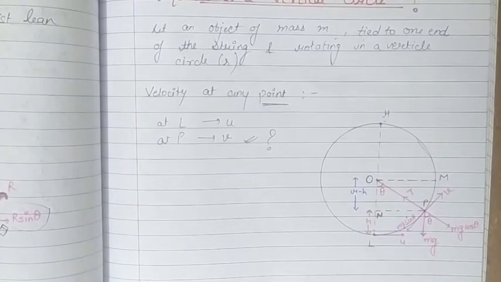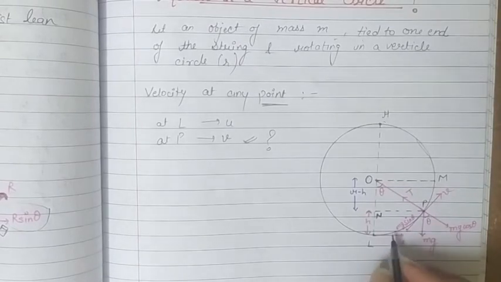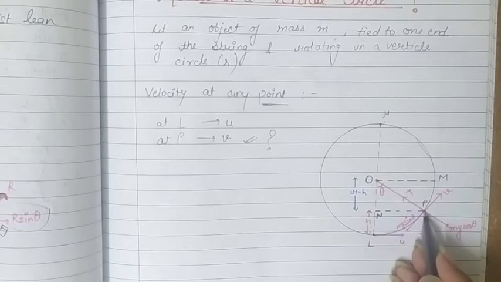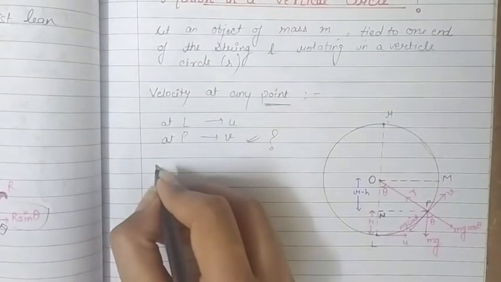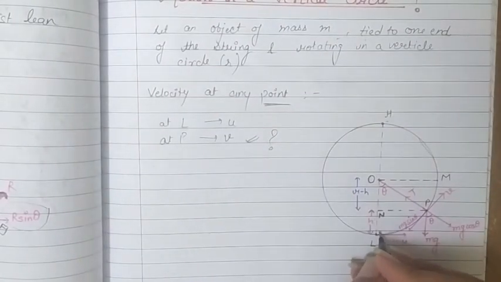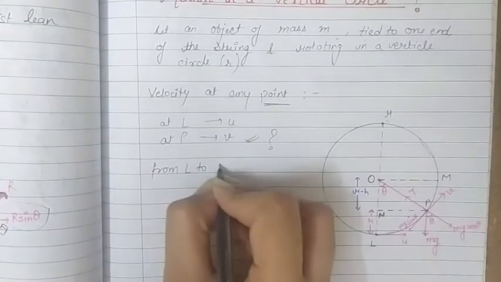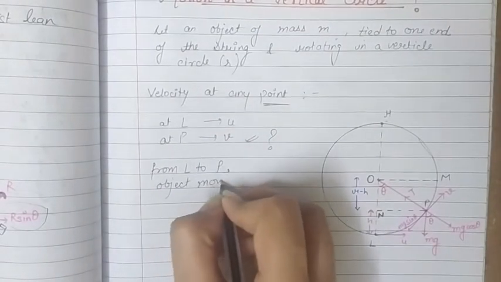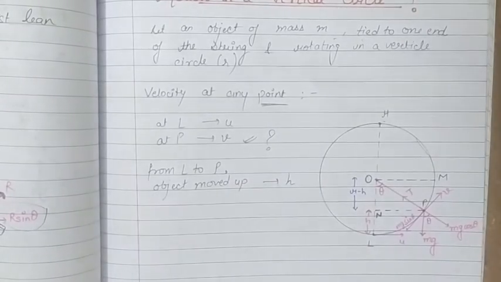While moving from L to P, the object has moved up through a vertical distance h, means if its height was 0 at L, then it moves to a height h while coming to point P. Okay, so from L to P the object moved up to height h, right? h is the height between L and P.